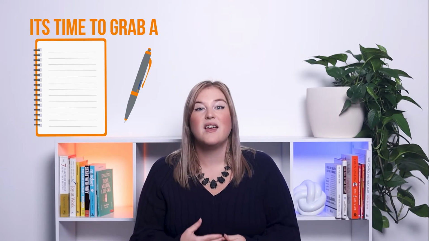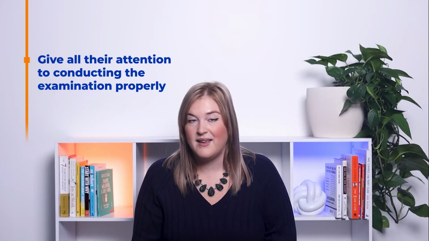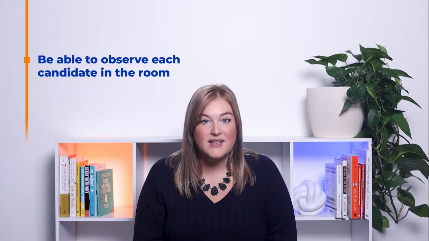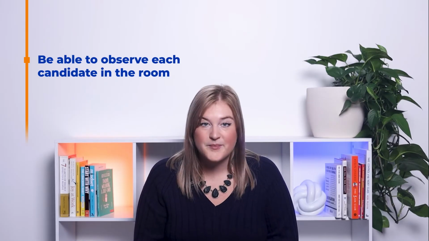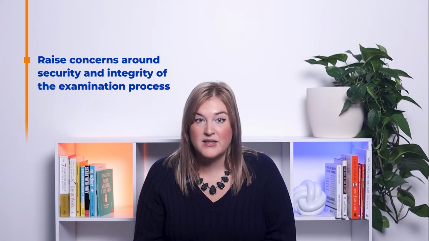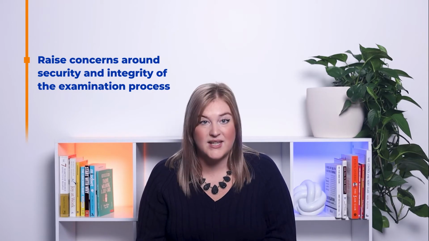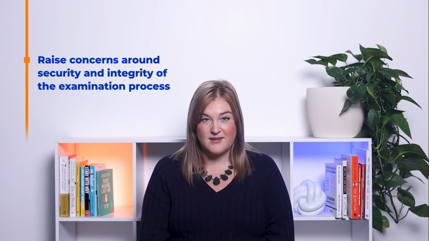Okay, it's time to grab a pen and paper, as I'm going to give you a lot of information and the do's and don'ts of an invigilator. Firstly, some simple do's. Invigilators must give all their attention to conducting the examination properly, be able to observe each candidate in the exam room at all times, and inform the head of the centre if they're suspicious about the security of the examination papers, completed response sheets, or any other issue that threatens the integrity of the examination process.